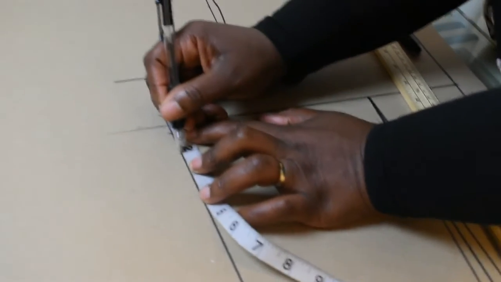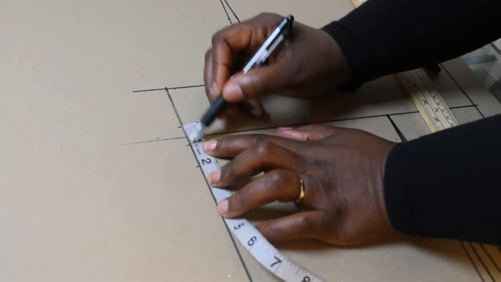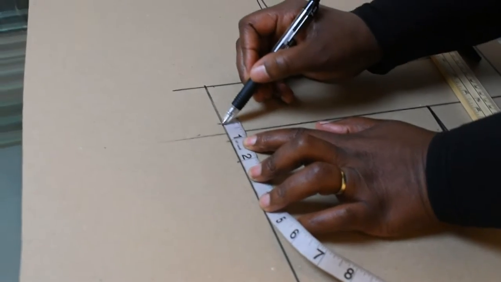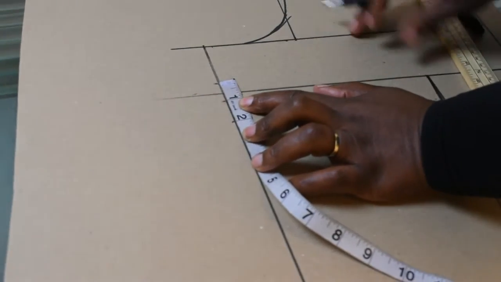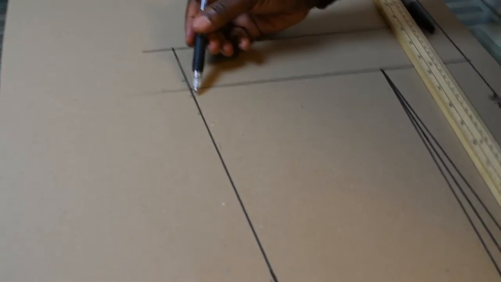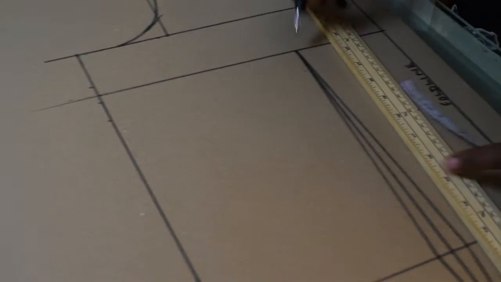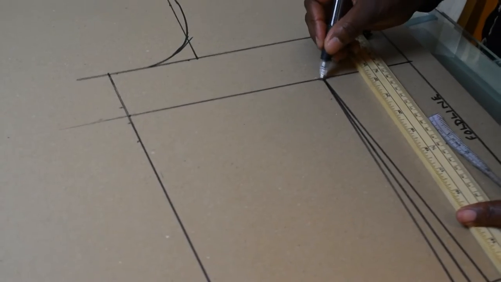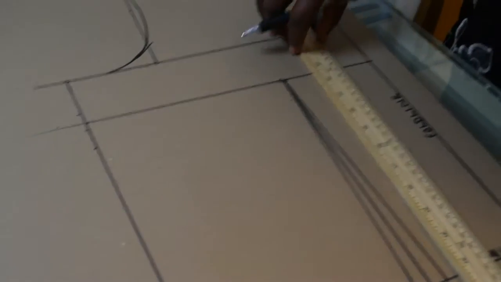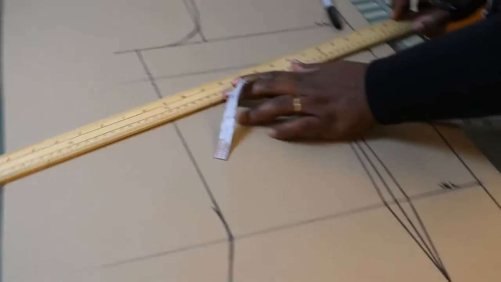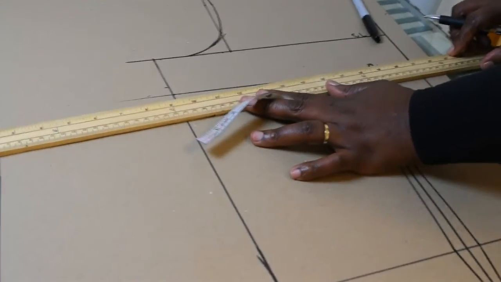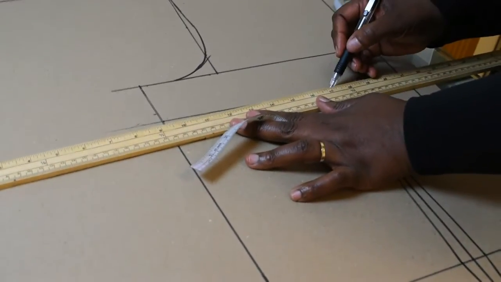Those are the bottom legs of our side dart. Now I'm going to join a line from the midpoint here to this, by the way, this is our bust point.